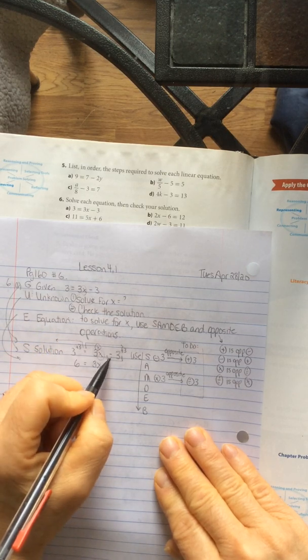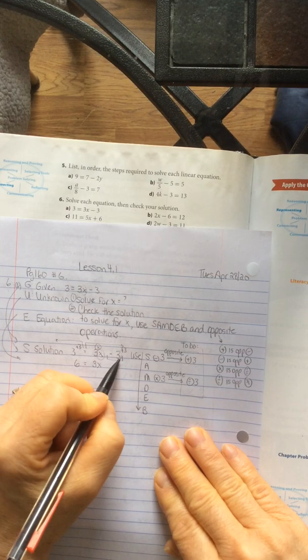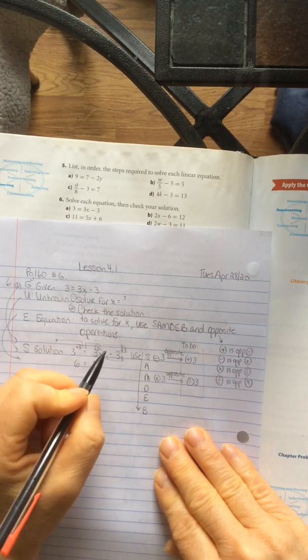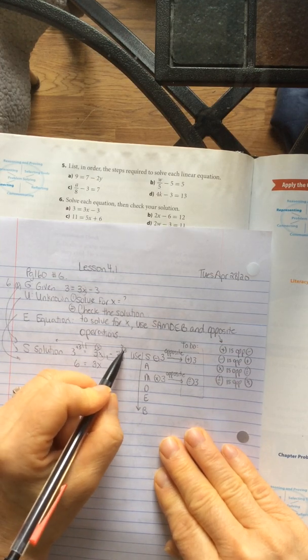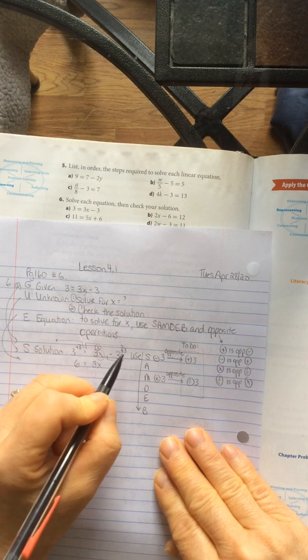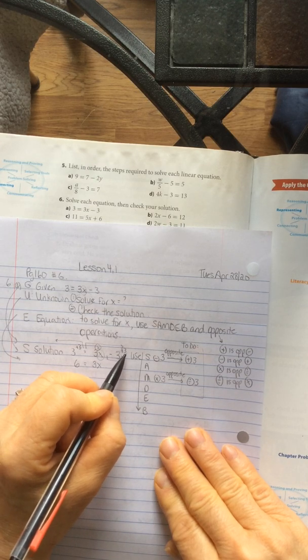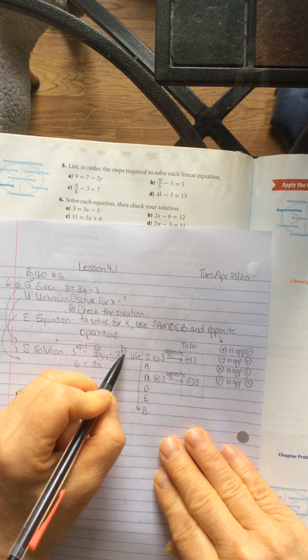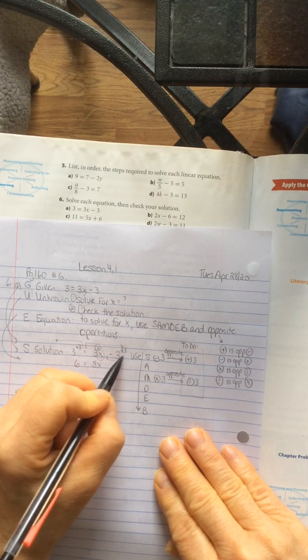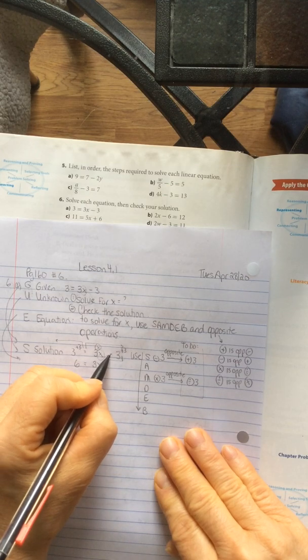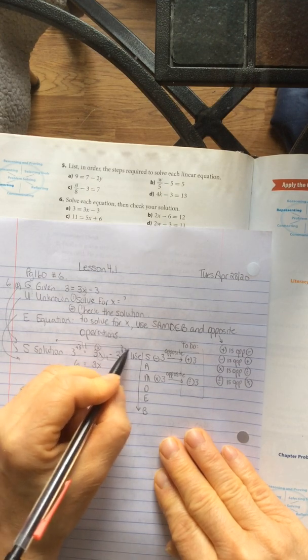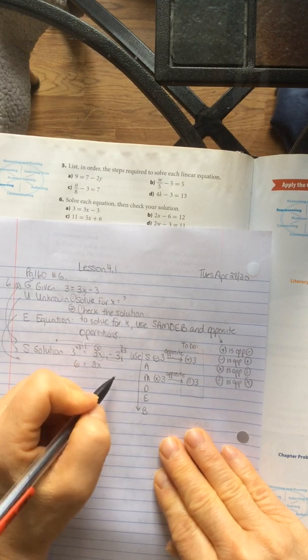I'm only allowed to add the 3 to this negative 3. The reason is because this plus 3 has no x here. So the only numbers that can add to each other are numbers that have no x. This is no x and this is no x. Your teacher would have called these like terms. Well, negative 3 plus 3, that together becomes 0.